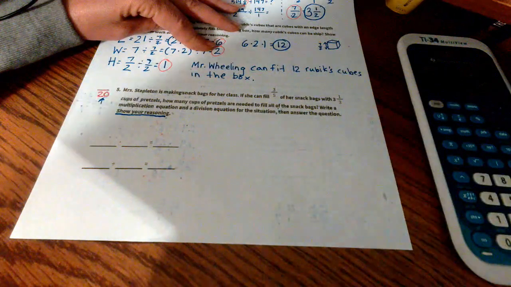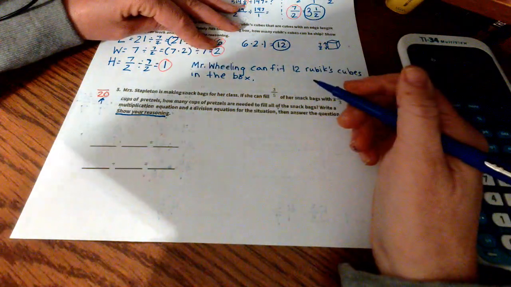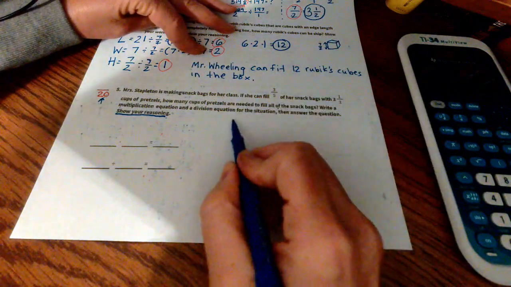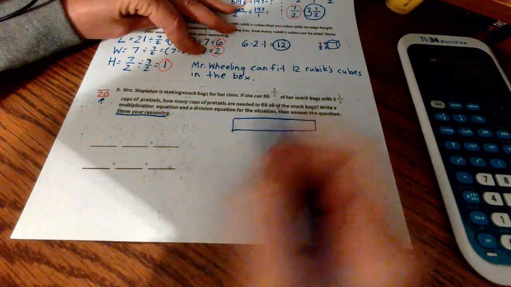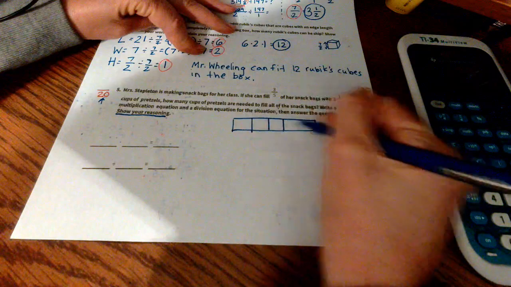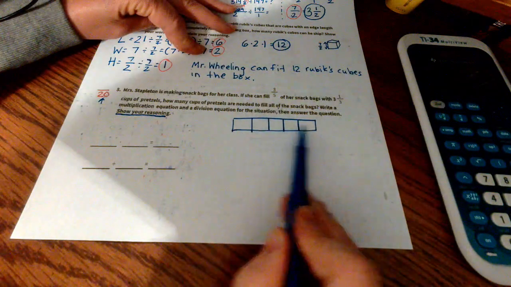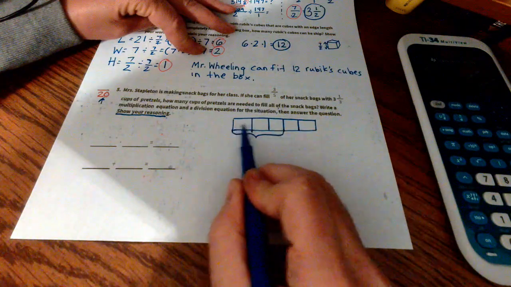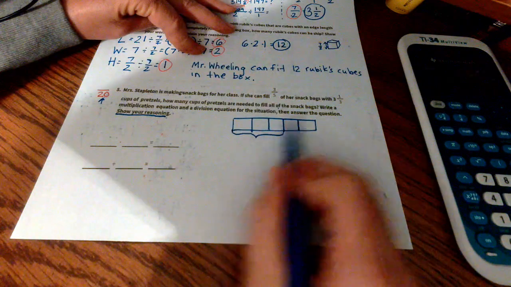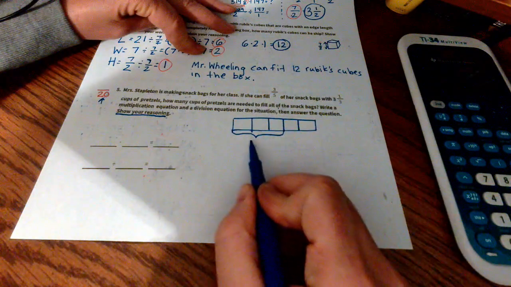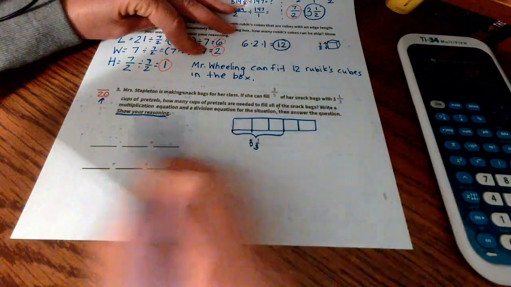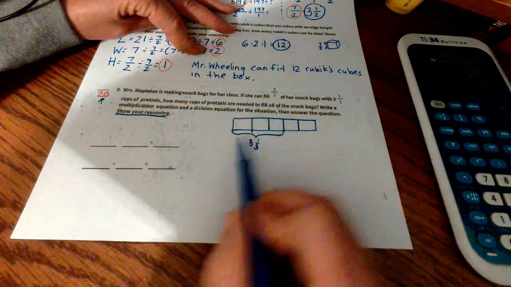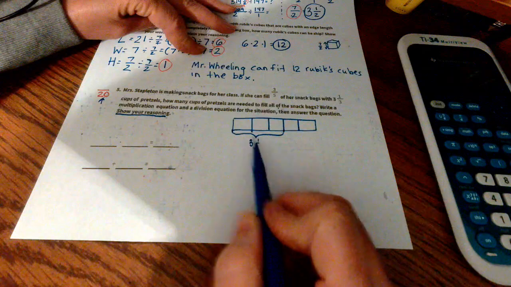Okay. I'm just going to draw a quick picture just so that I know that I understand what's really going on here. So out of 5 bags, she can fill 3 of them. I'm going to draw a tape diagram that shows this. So I've got 1, 2, 3, 4, 5 bags. These 5 parts represent my 5 snack bags. And I know that 3 of these bags, 3/5, 1, 2, 3 of the bags, are filled with 3 1/3 cups of pretzels. Okay, so the whole thing is the 5 bags. 3 of the bags uses 3 1/3 cups of pretzels.